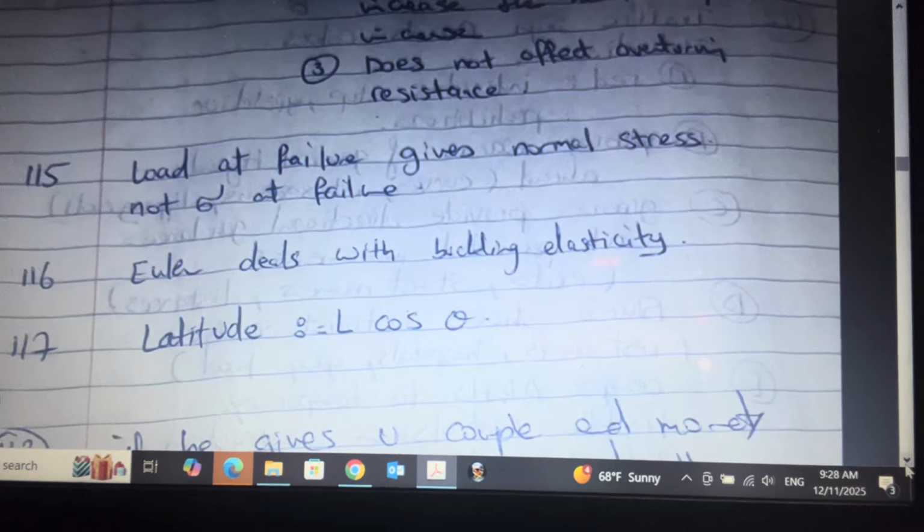Stress at failure. We need to understand that load at failure gives normal stress. So in any question, if it says the load at failure, you understand that it is used to calculate the normal stress. Euler equation is dealing with buckling elasticity.